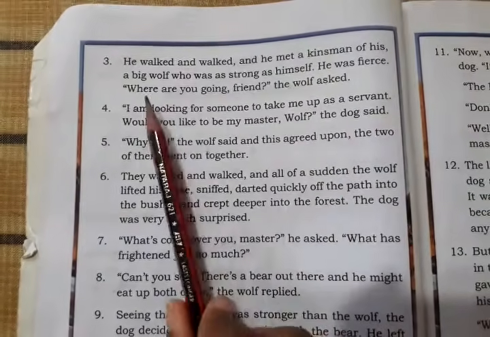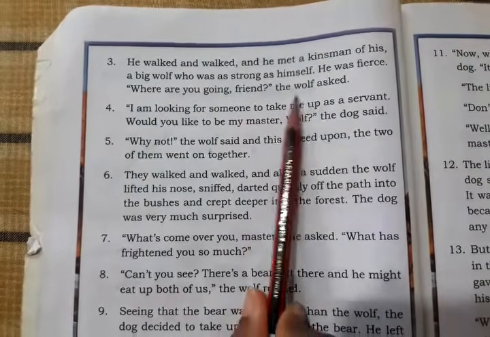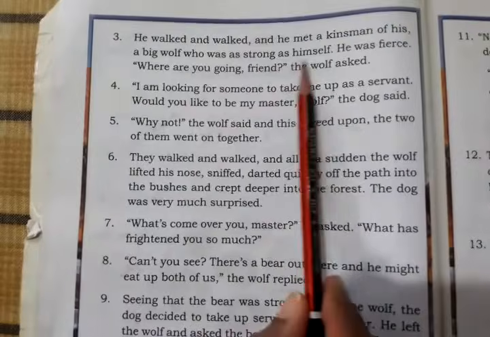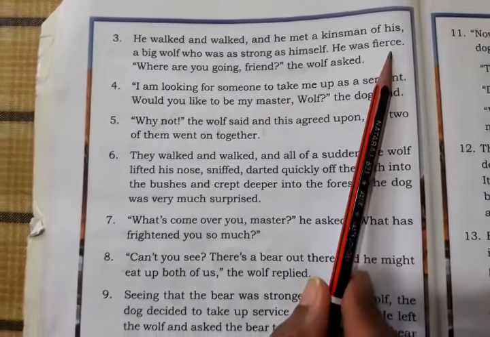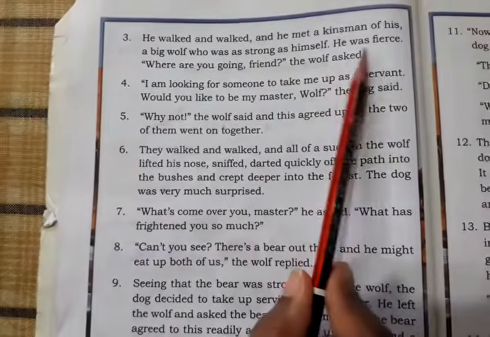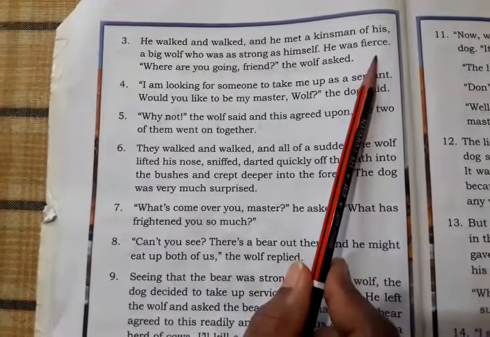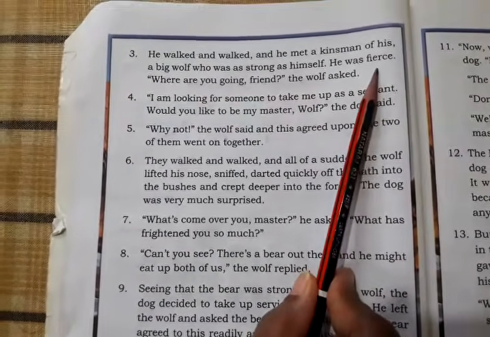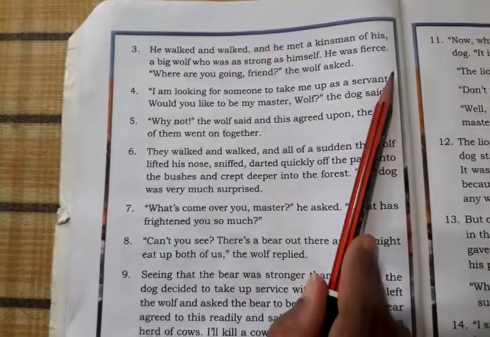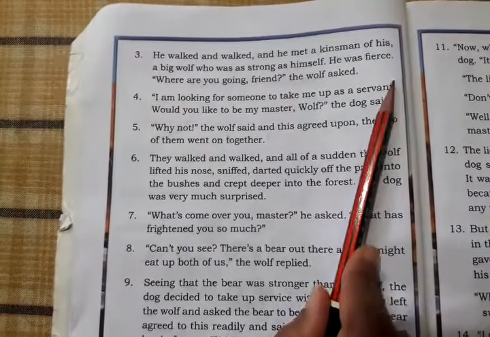He was fierce. Where are you going, friend? the wolf asked. By saying that he was fierce, it means that just by seeing the wolf he was somewhat angry, and he was frightened also.